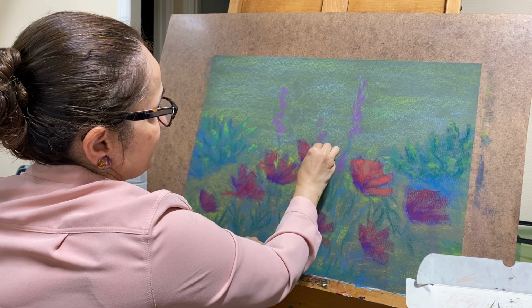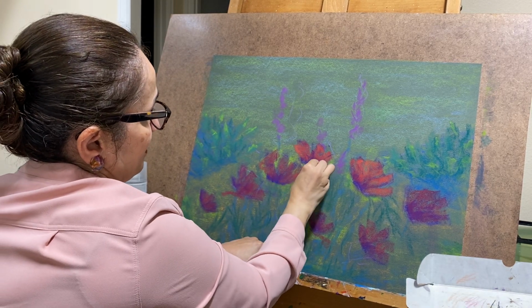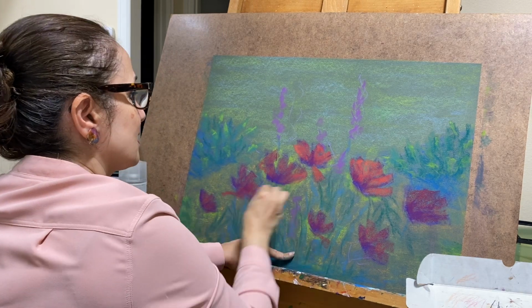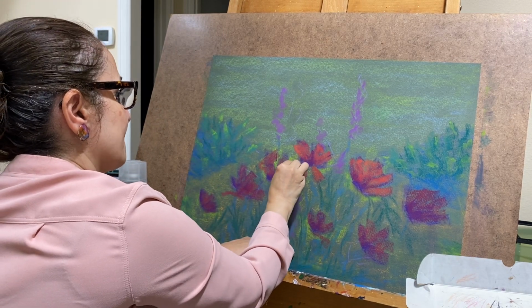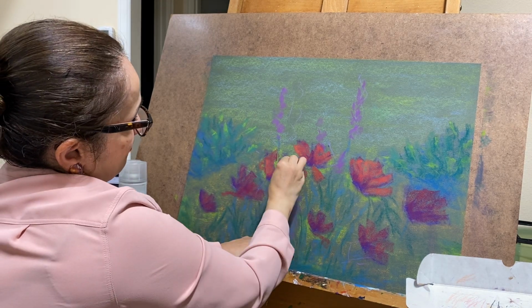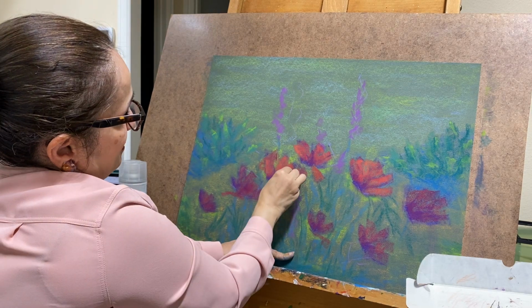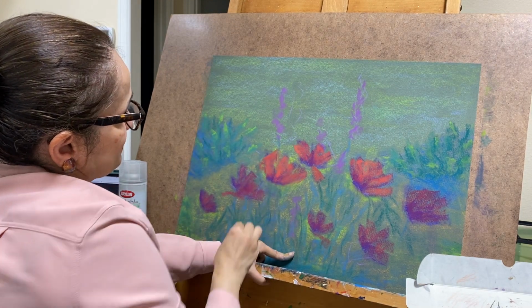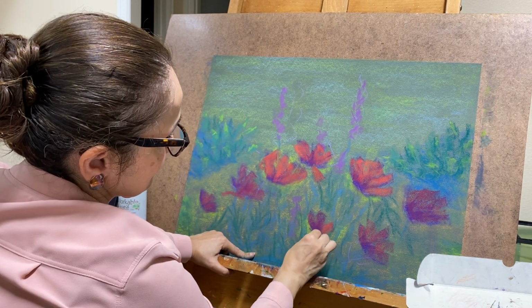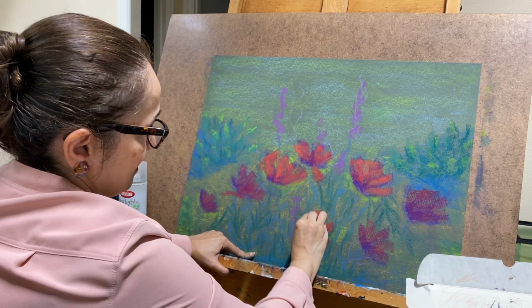Then the second one is that you see, I want to say that this is the center of this, and I'm seeing something set from the center.